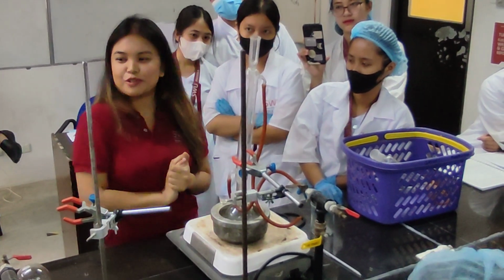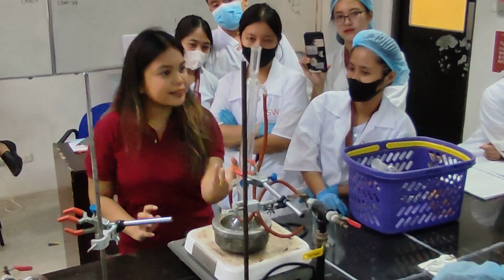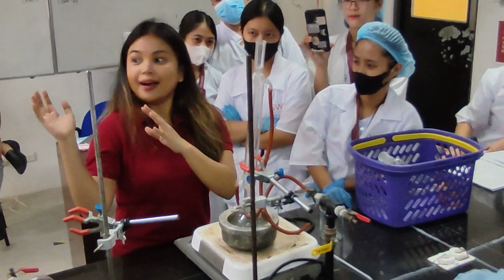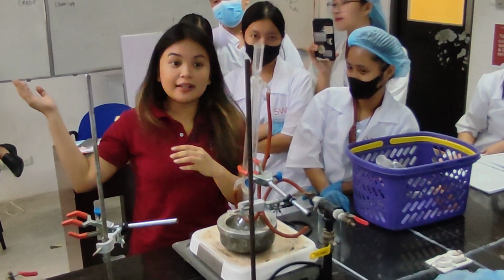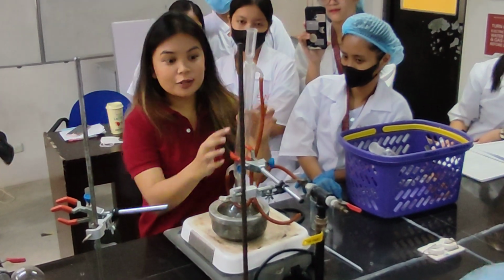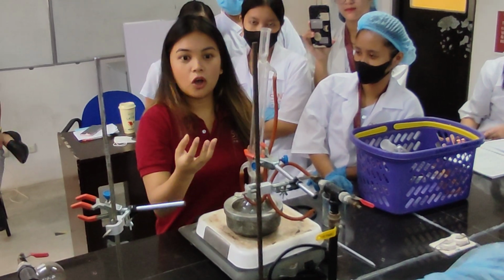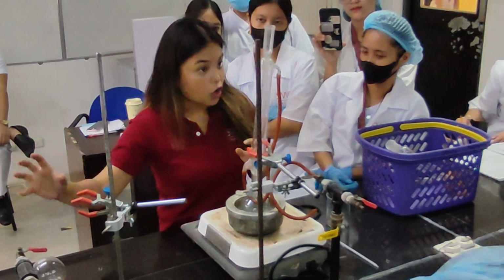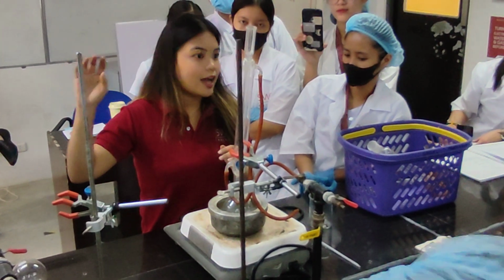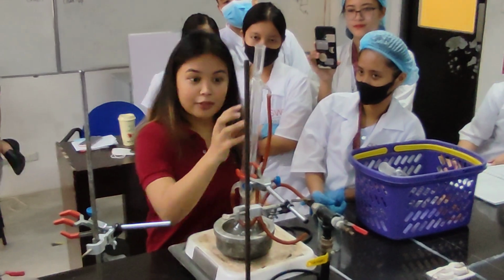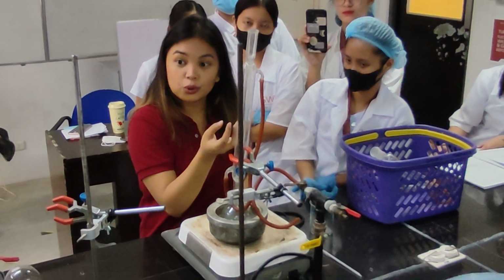The vapor goes up, and the cold water makes it return. It turns back to liquid. What happens in the condenser? Condensation. From what phase? Gas to liquid. When the gas rises, it condenses because there is running water, so it turns to liquid.